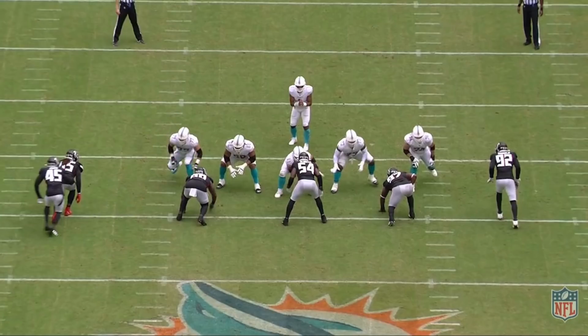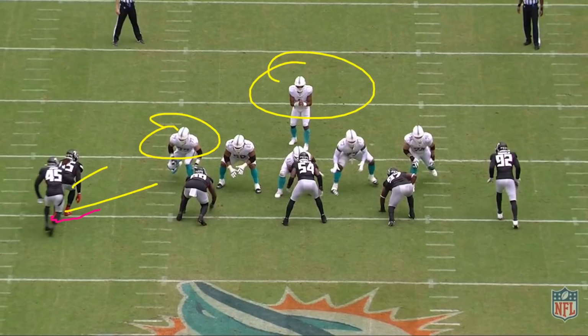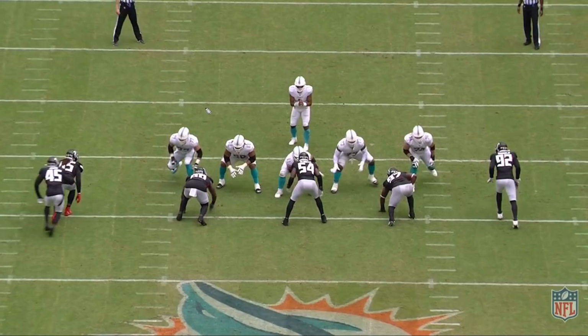But if this creeper is going to hit it from depth, which let's see where he snaps it, really it's still a big duel right here. So he needs to take the most dangerous of these two. But either way, he is hot. It's 100%. 99.9% Tua here needs to make a hot throw.